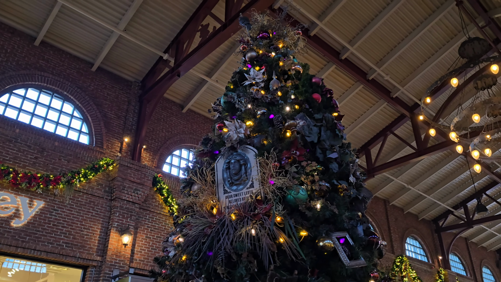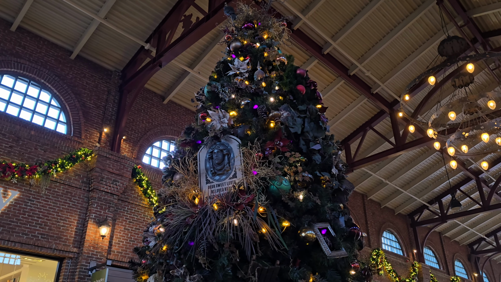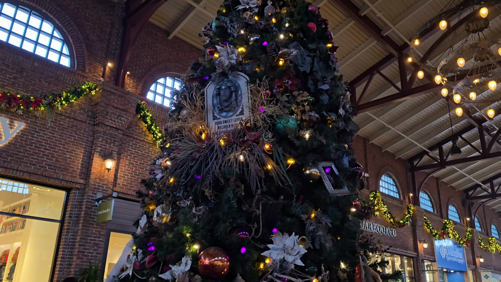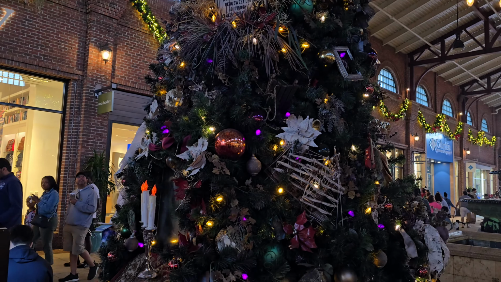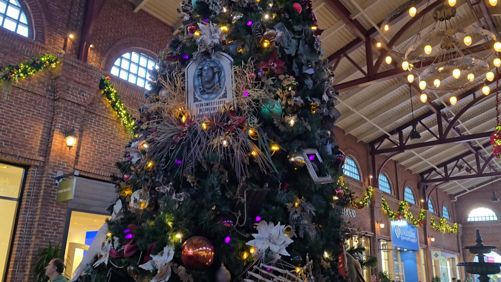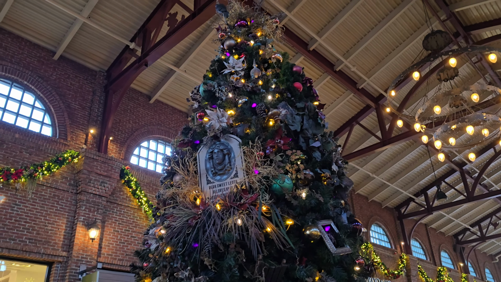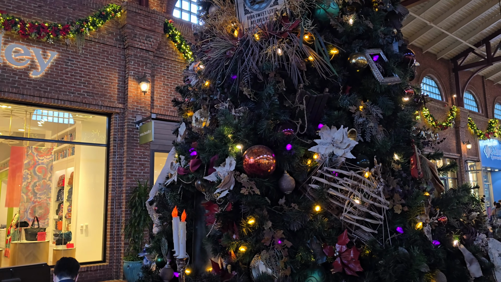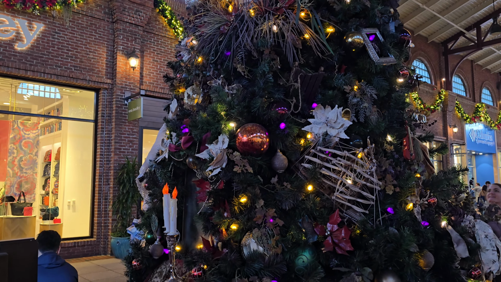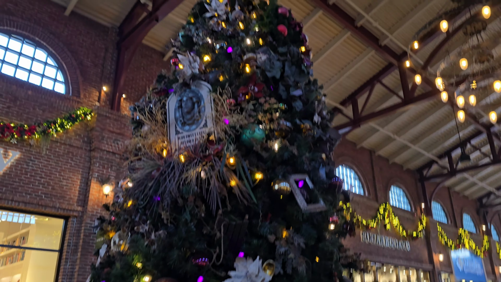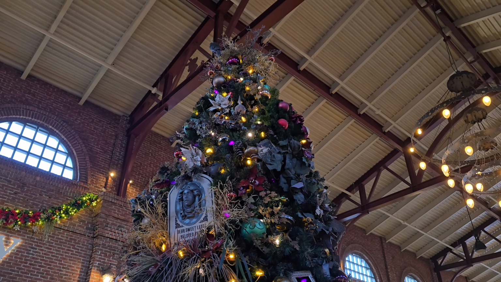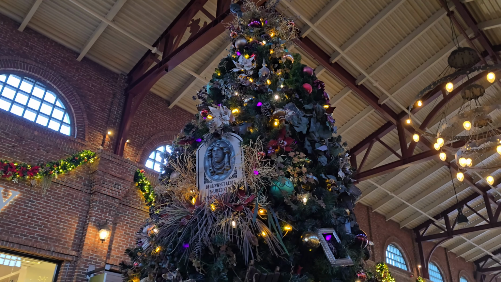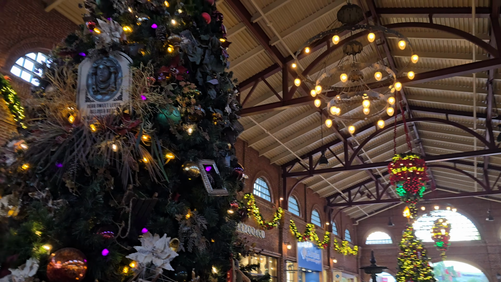Welcome, foolish mortals, to the Haunted Mansion Christmas tree. This is a tree. I like the tombstone from Madame Leota. That's pretty cool. It's death-defying, or death-defining. It's a pretty cool tree. I like it. I like the Haunted Mansion, though. So I think everyone likes the Haunted Mansion, so I think everyone will like this tree. All right, let's head to our next one, which is going to be literally right there.